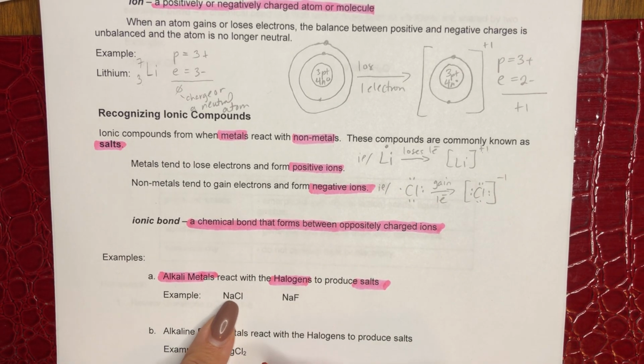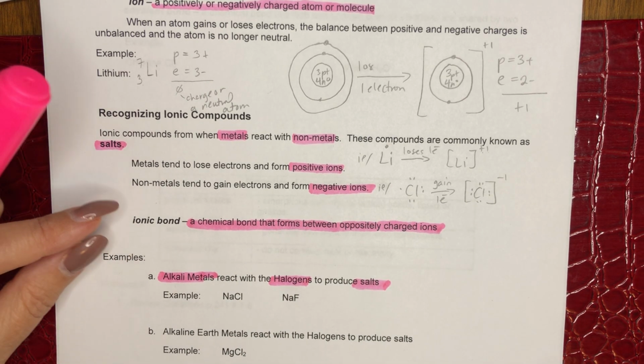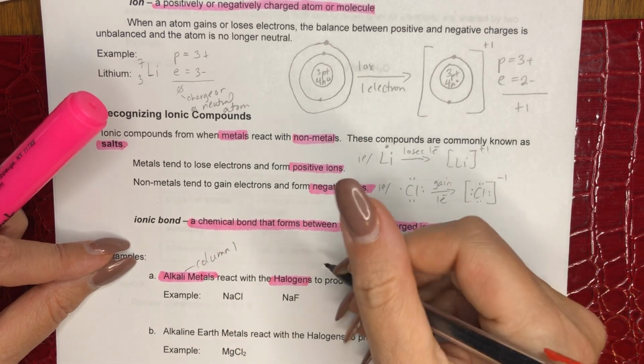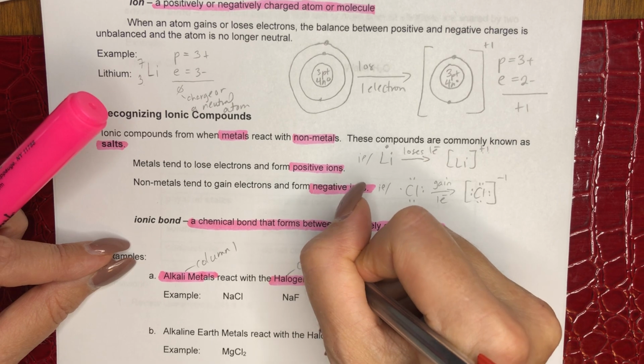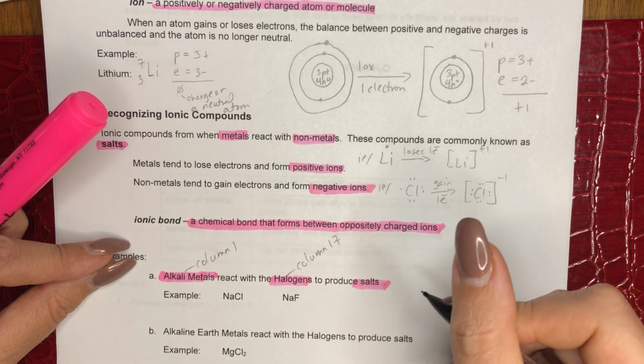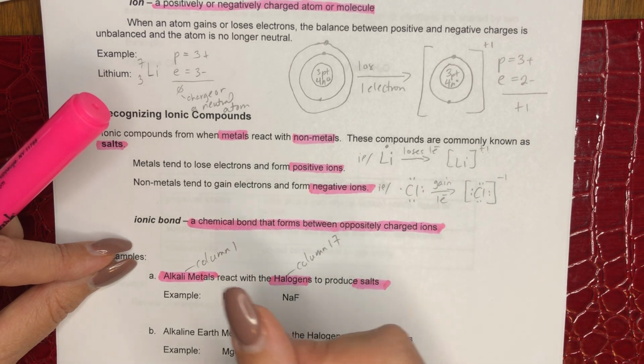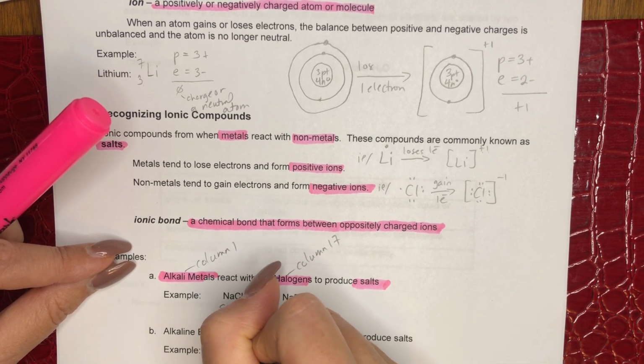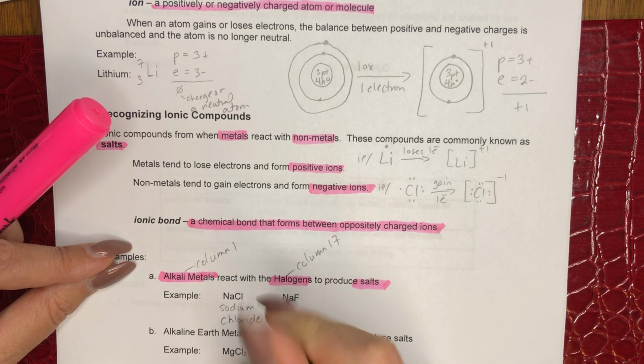Sodium chloride and sodium fluoride are examples of this. Remember, sodium is in column 1 of the periodic table, and the halogens are in column 17. I'll put the names of these ones. Sodium chloride. Notice the ending.